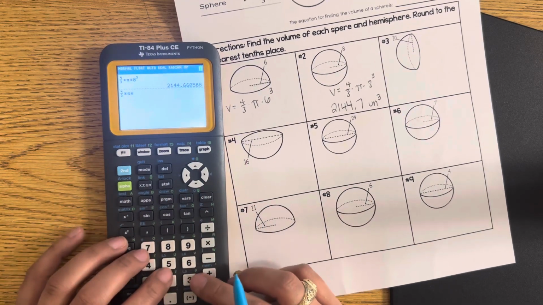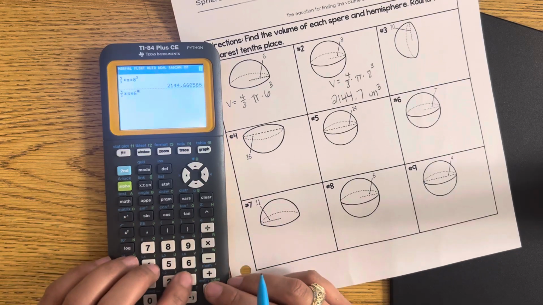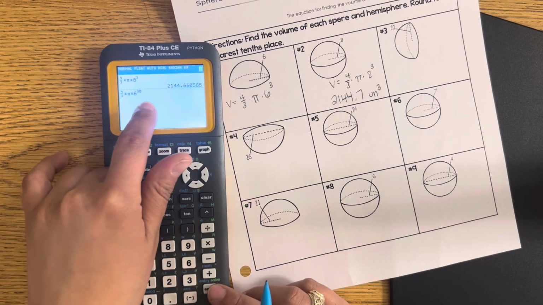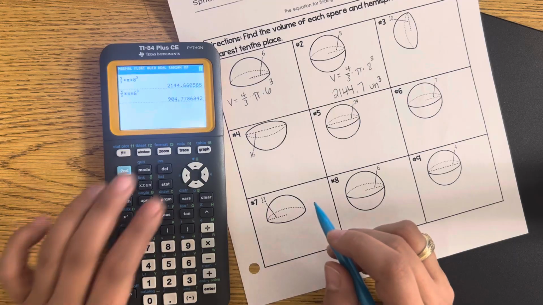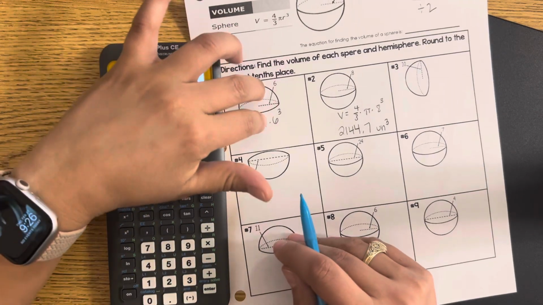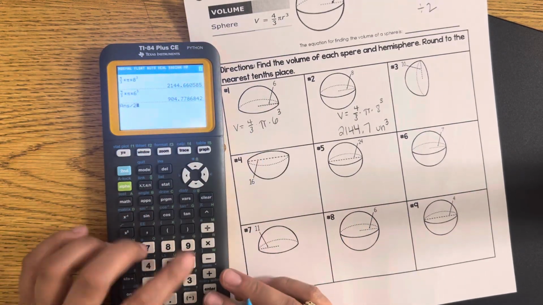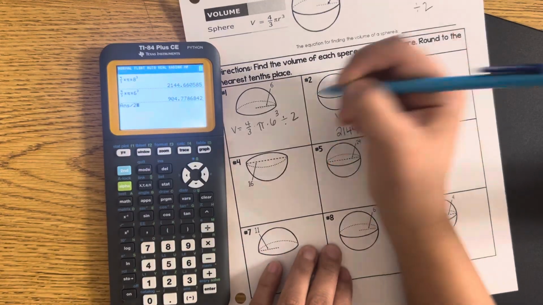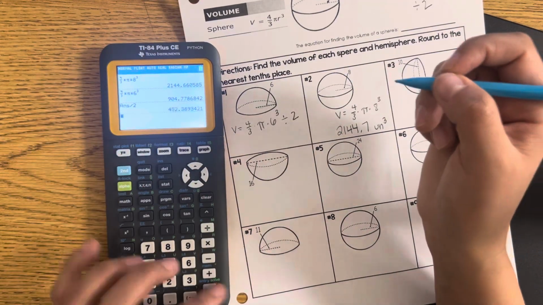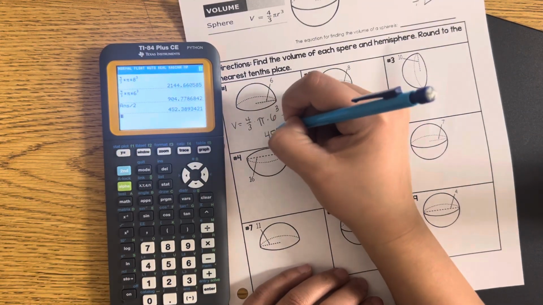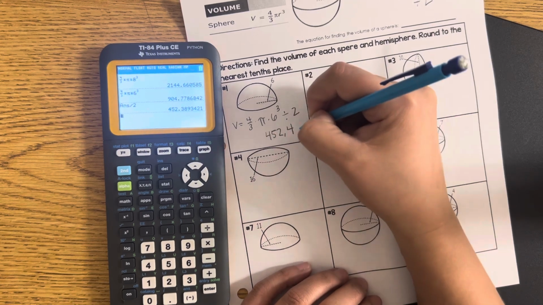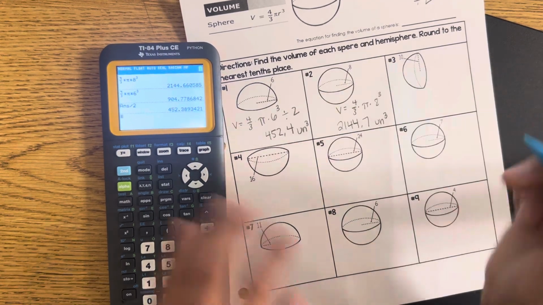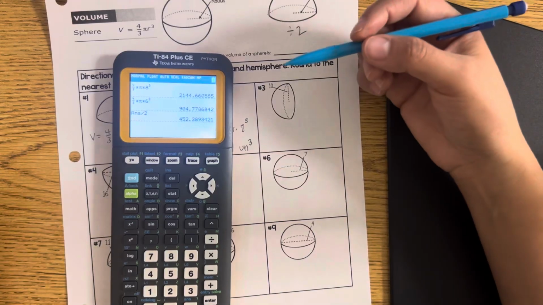Times pi times 6, but don't forget when you do the caret or exponent, it's to the third. But here's the kicker. Because it's a hemisphere, I have to divide my answer by 2, because I have to cut it in half. So my final answer is 452.4 units cubed.